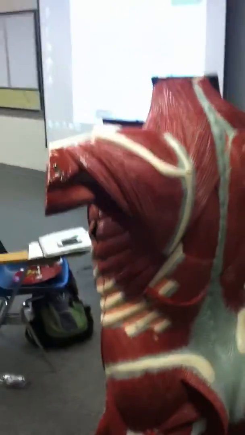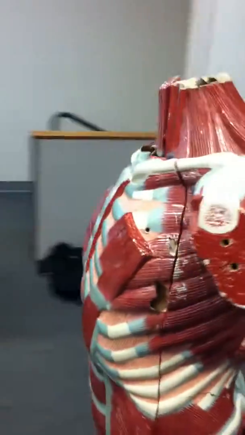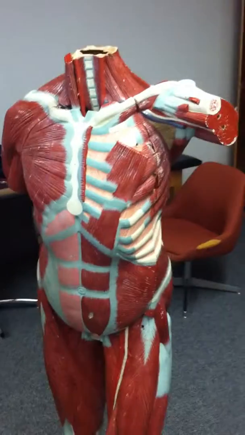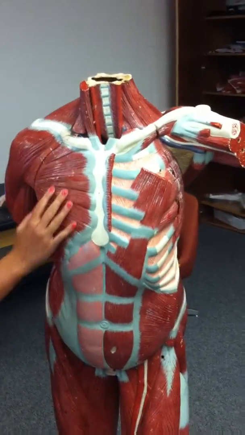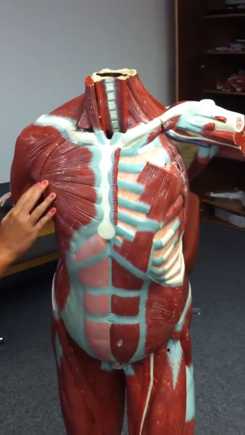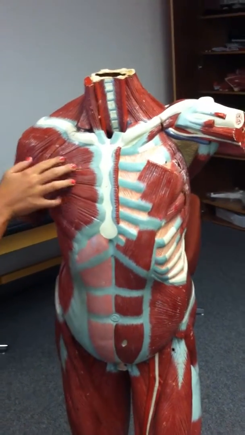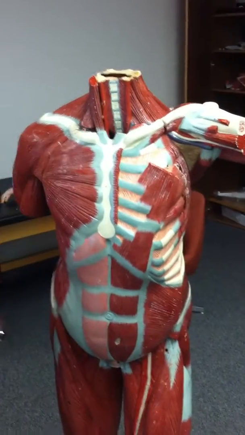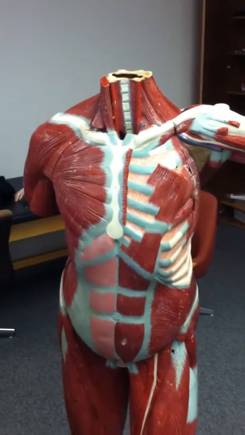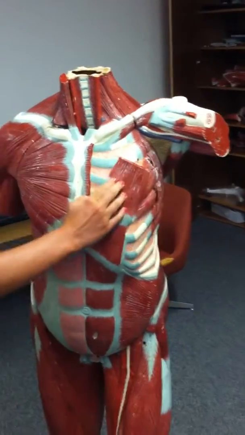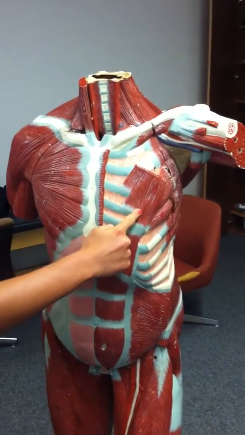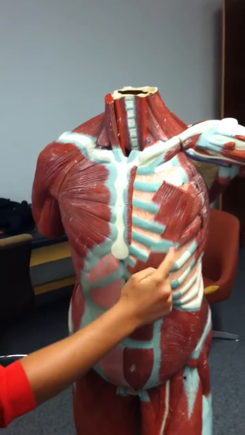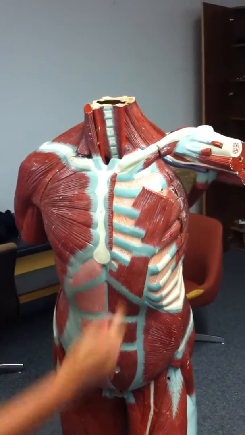Moving to the front of the body, we have the pectoralis major, so the top layer. The origin is the clavicle, sternum, and the first 6 ribs, and the insertion is the bicipital groove. Then you have the pectoralis minor, which is under the pectoralis major. Its origin is the 3rd, 4th, and 5th ribs, and the insertion is the coracoid process.